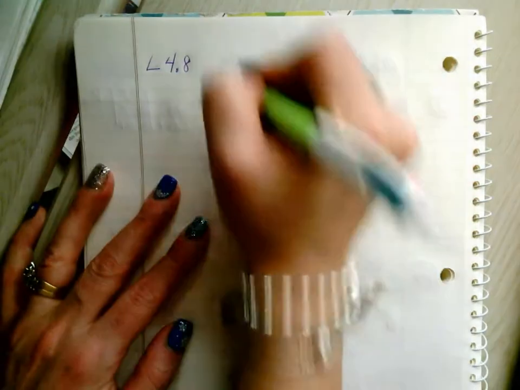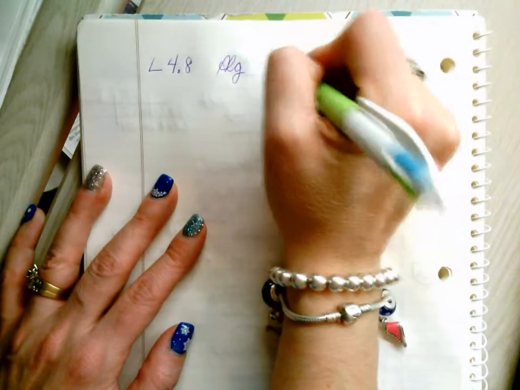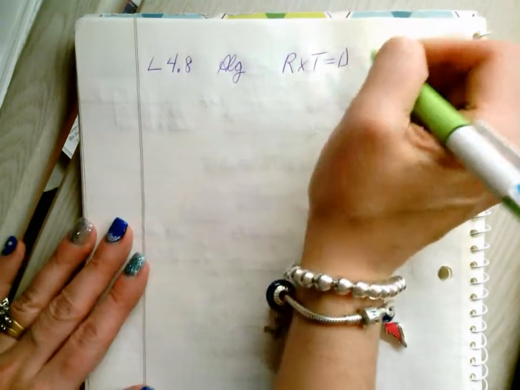So we're finishing up 4.8, and it is the rate times time equals distance problems, and we're going to do number 7, which is on page 170. At 9:30, Andrew left Exeter, heading to Portsmouth, biking 12 miles per hour.